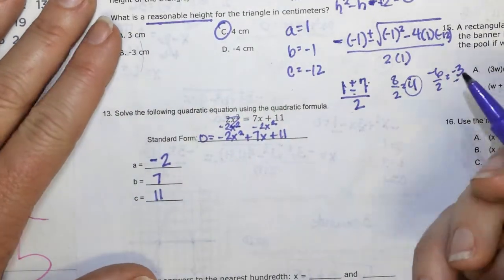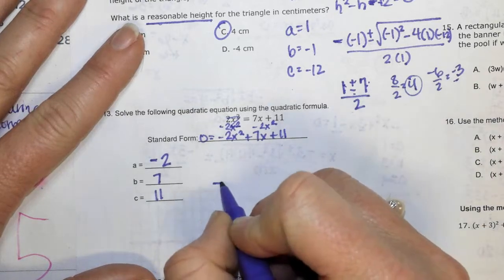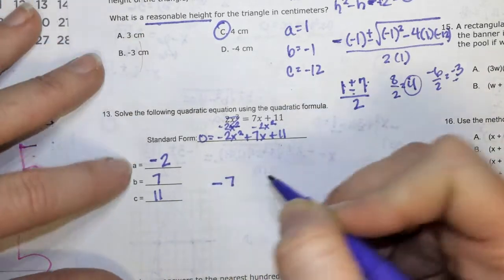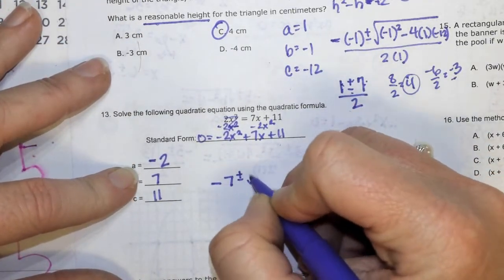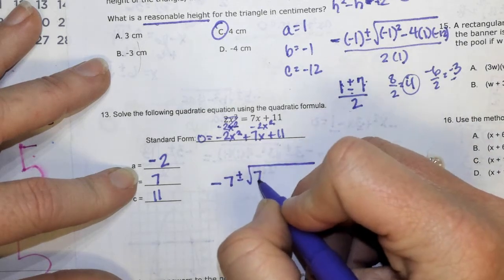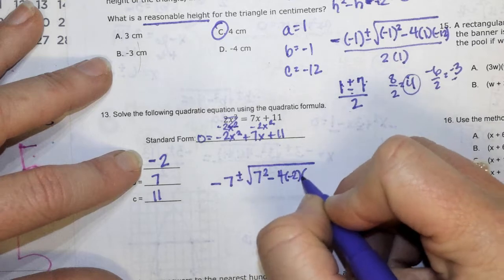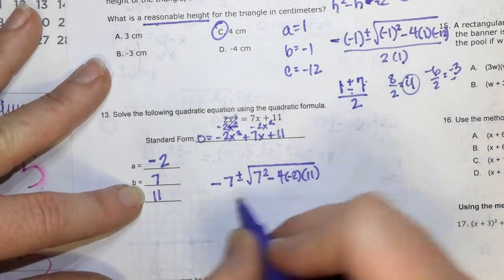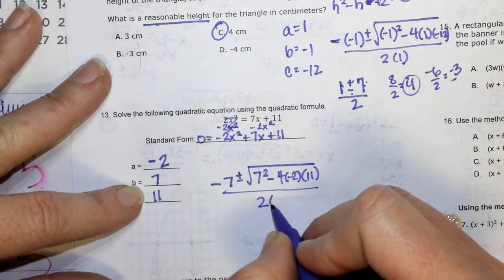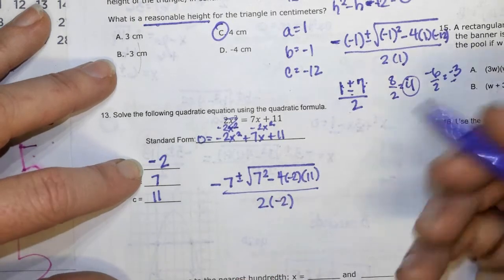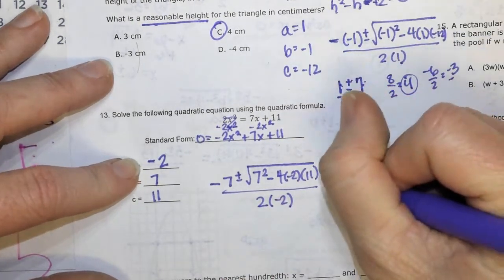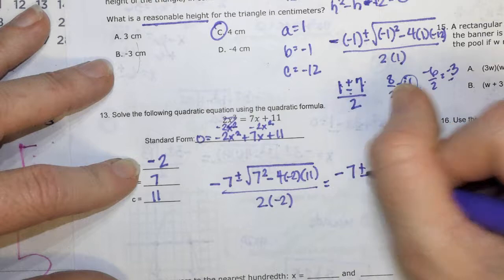So now we'll set it up into our formula. So I have -b plus or minus the square root of b squared minus 4 times A times C, all divided by 2 times A. So this is going to be -7 plus or minus.